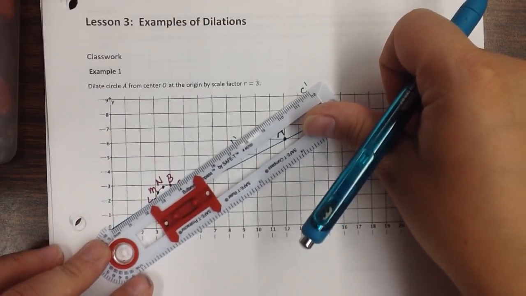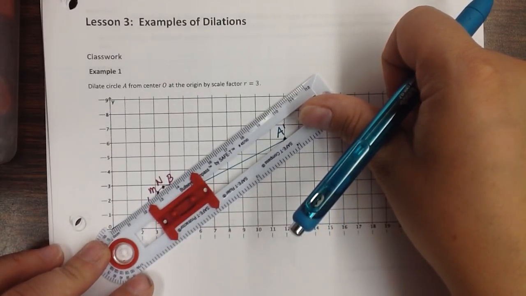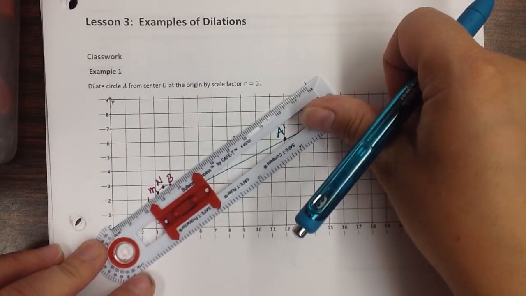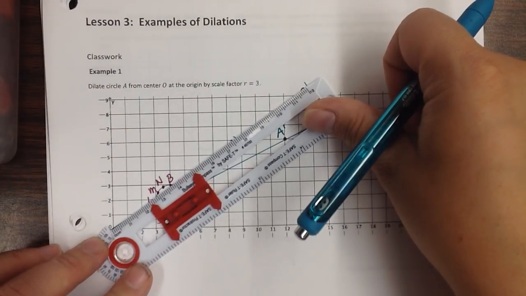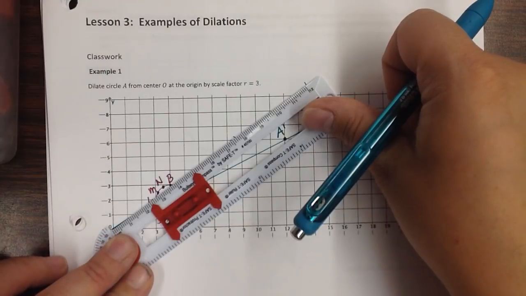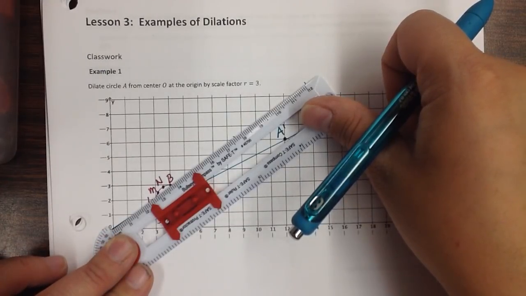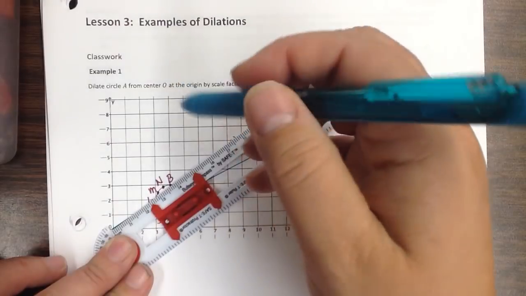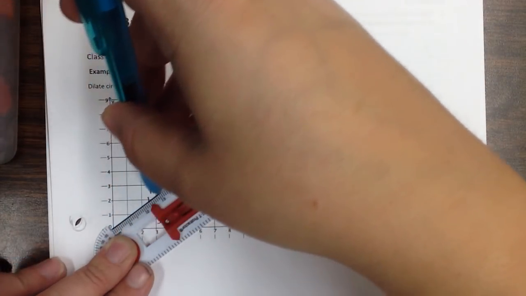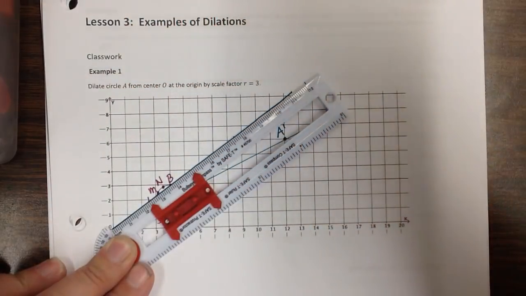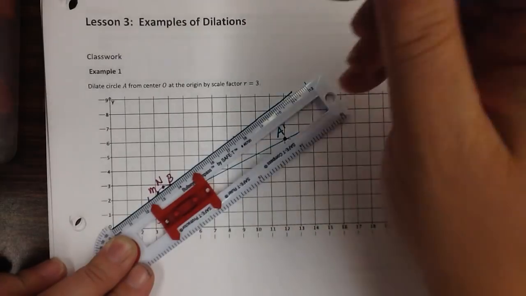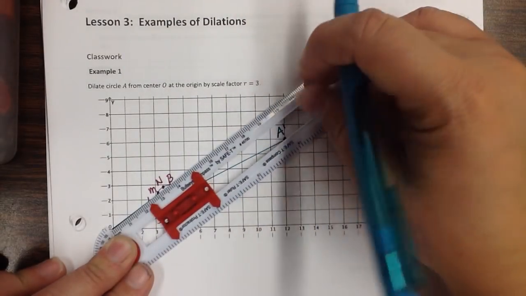M and B, maybe not. Probably just B. B is at 3.7, so 11.1.